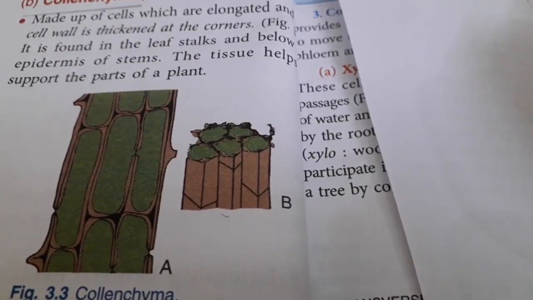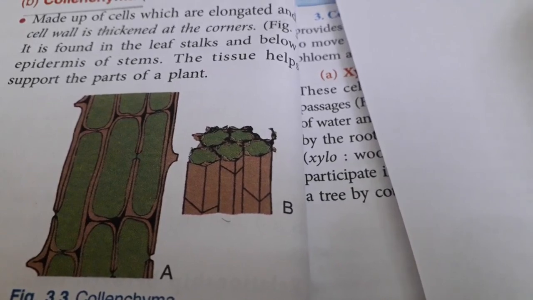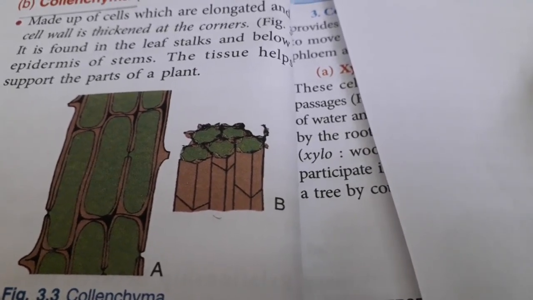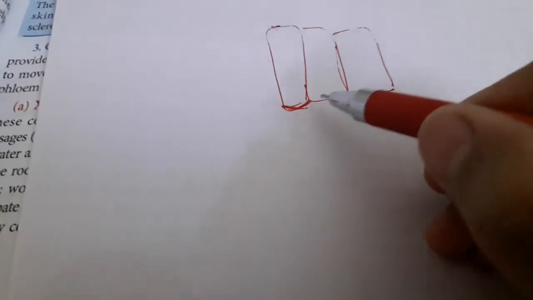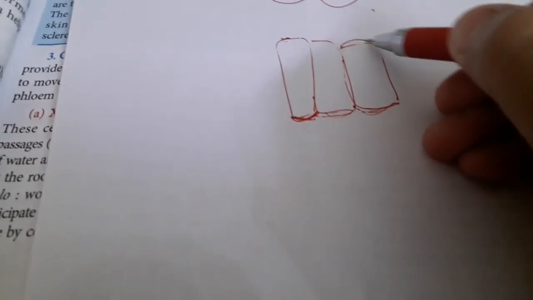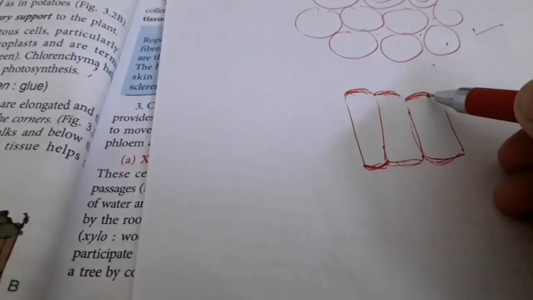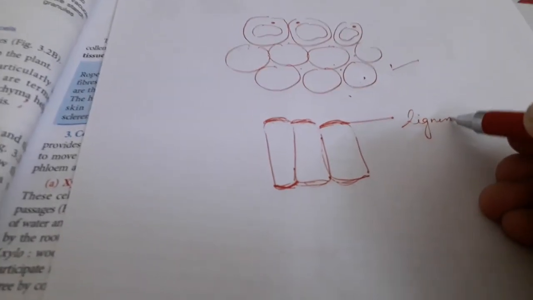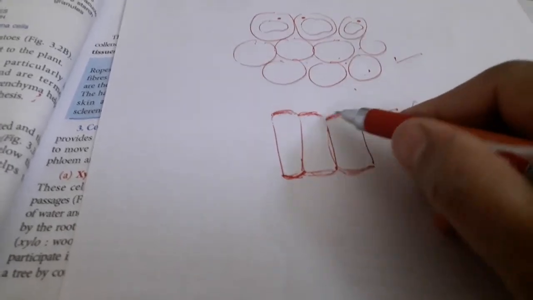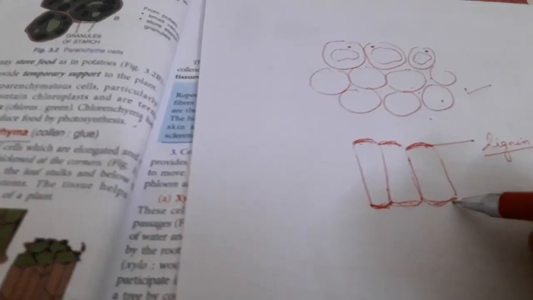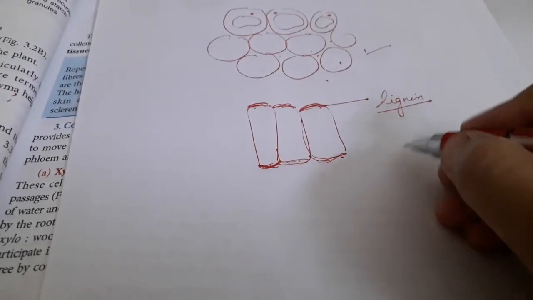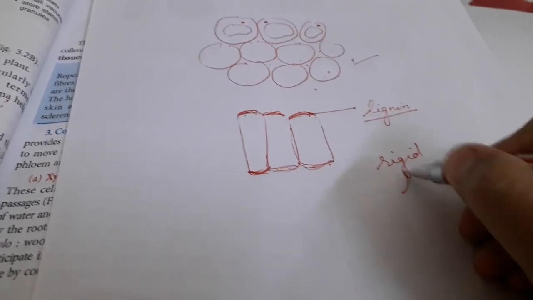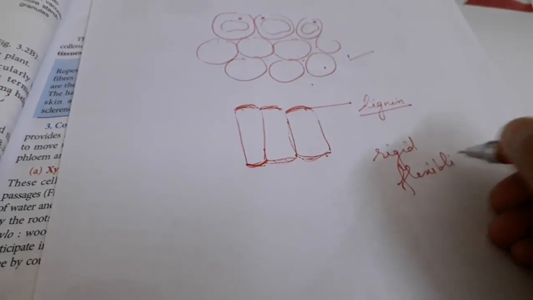Then next is Collenchyma cells. We have studied this also. These are somewhat elongated cells with no intercellular spaces, and at the corners specific chemical substances are deposited. That is the deposition of lignin. You have read earlier this word lignin, a type of complex chemical. It deposits at the edges and this makes it quite hard and rigid, and it is a little flexible also. It provides flexibility.